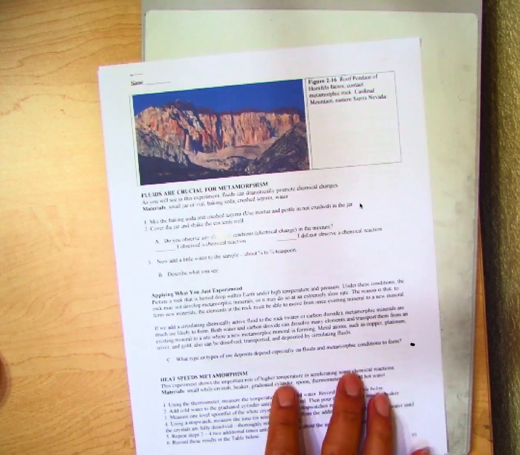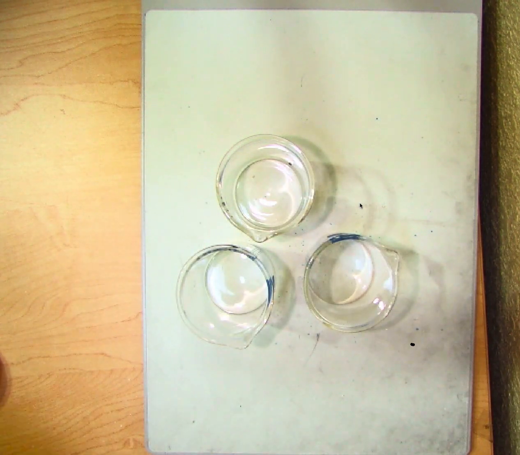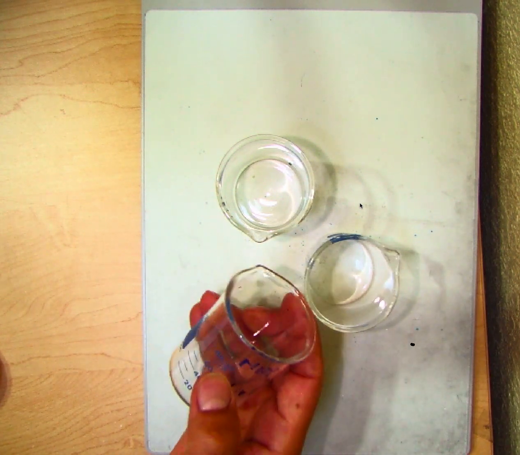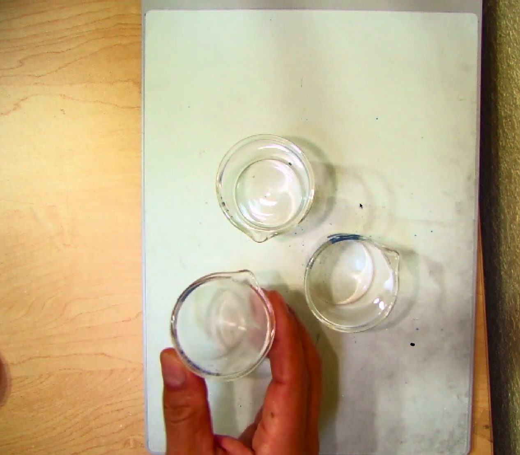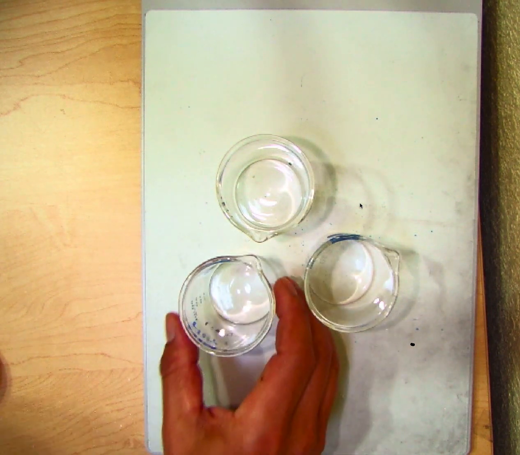What you'll see for this lab is that we'll do the experiment at least 3 times. So I have 3 little beakers here, and in each beaker they asked me to use about 150 mils. I only have 100 mil beakers, so I'm just going to fill it up to about 90, because I don't have large enough beakers, but we'll get it up there.